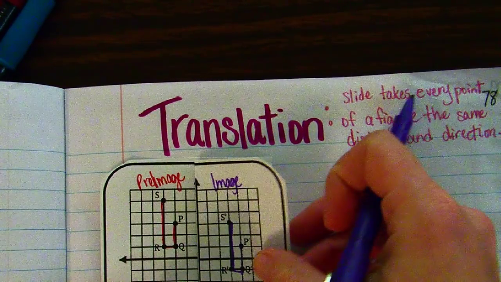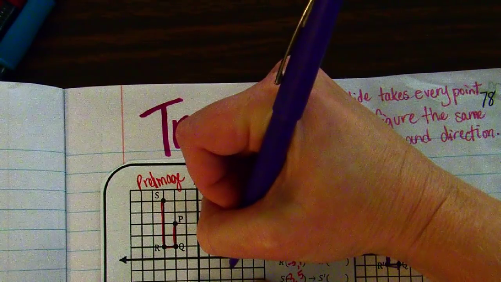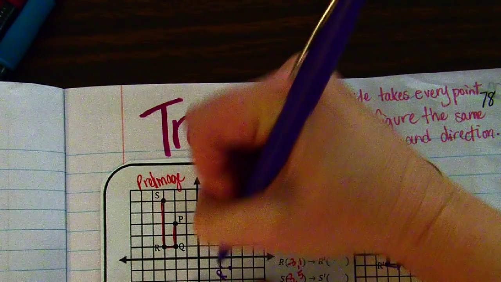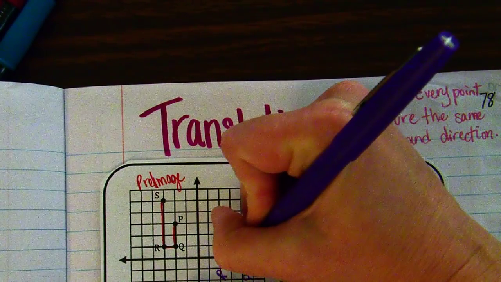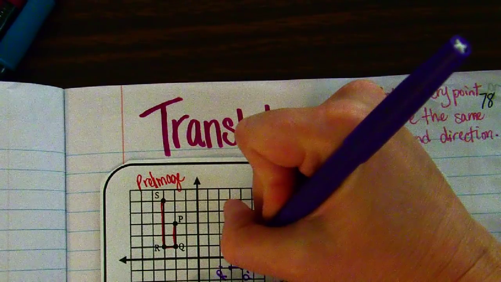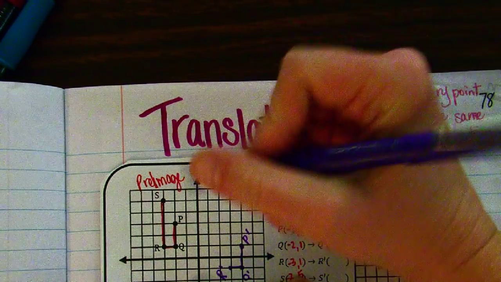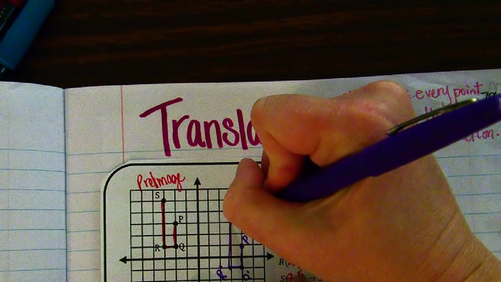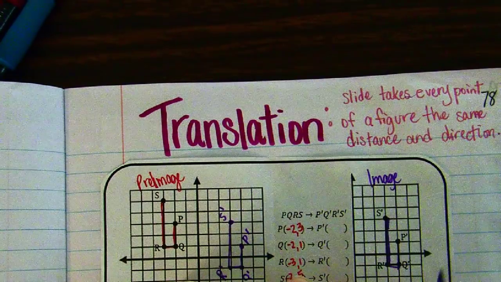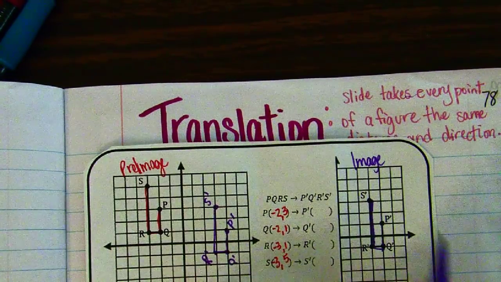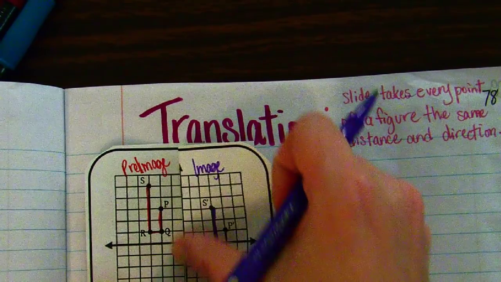So if you can't tell, if you want to draw it over here, here's R prime, here's Q prime, and the primes are indicating that that is our image, that's our copy. This is P prime, and this is S prime. So let's name those points. Okay, so there's what it looks like folded.